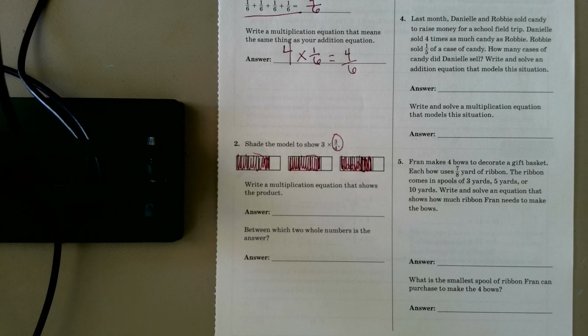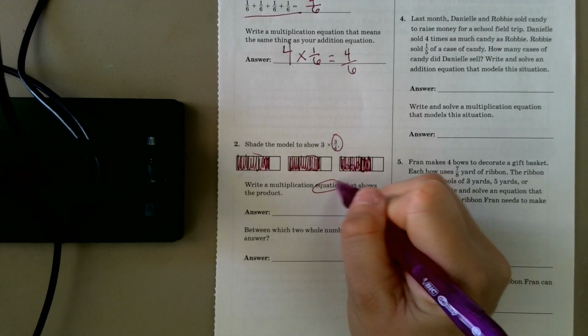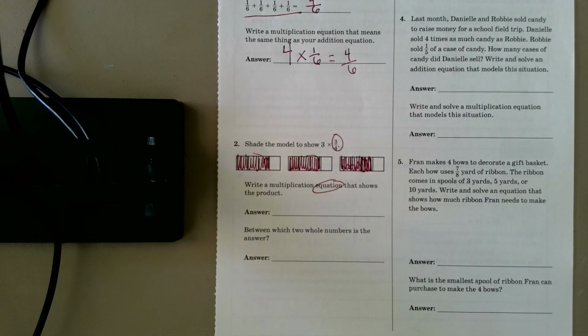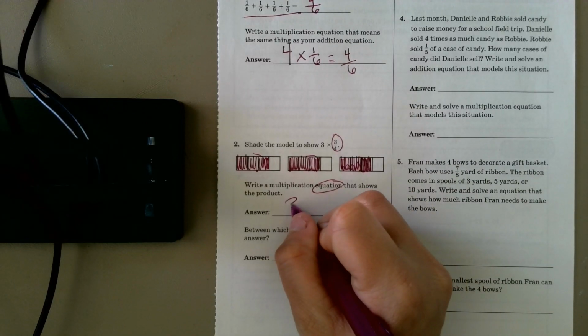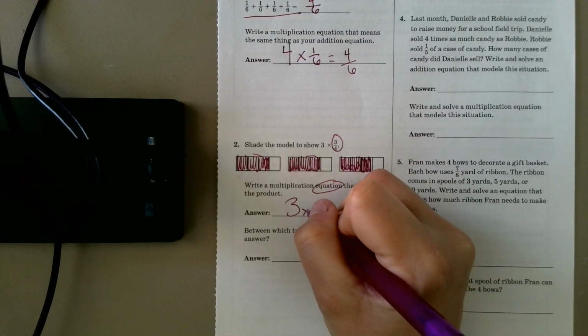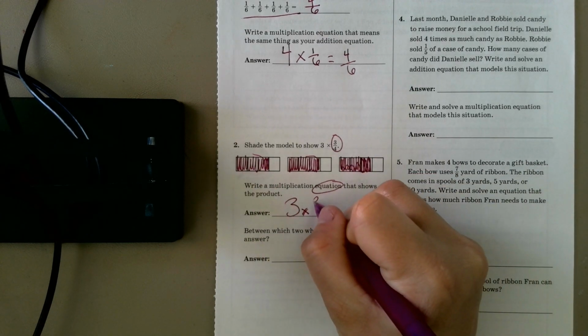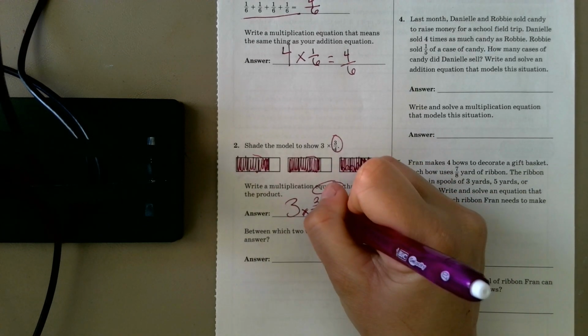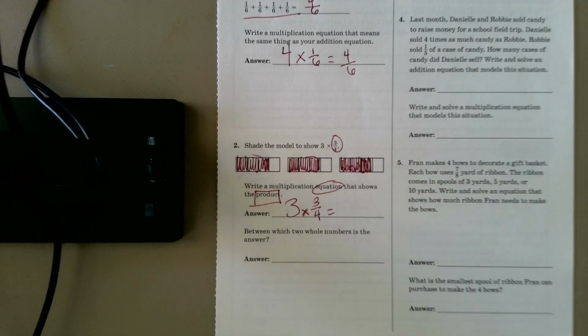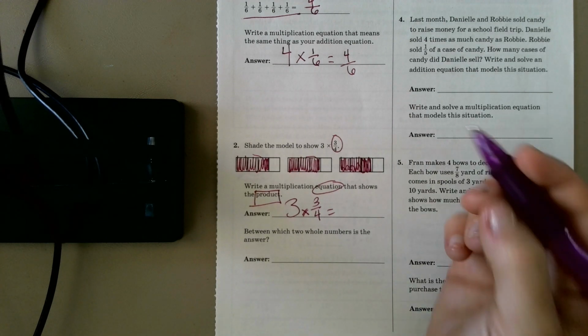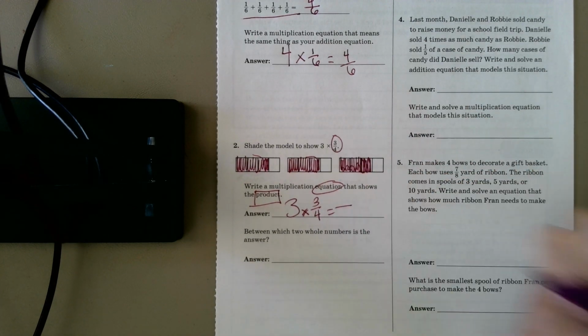And then it says write a multiplication equation, just like we did here, that shows the product. So we have to figure out what multiplication equation we did. We basically did 3 groups times how much is in one group, 3/4. And it says that we need to show the product. Hopefully you know that the product is the answer to a multiplication problem. So what would our denominator be? It would stay fourths because everything is fourths.